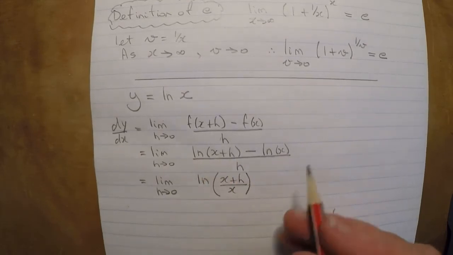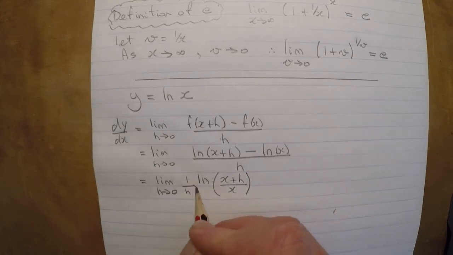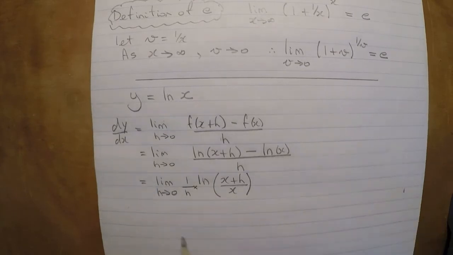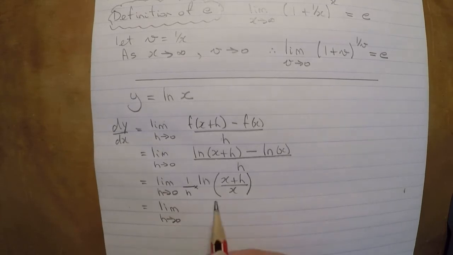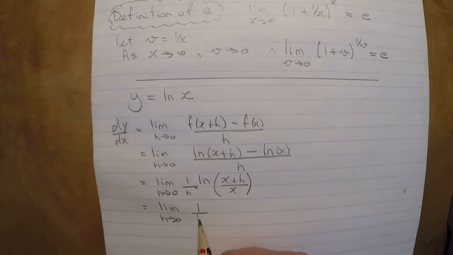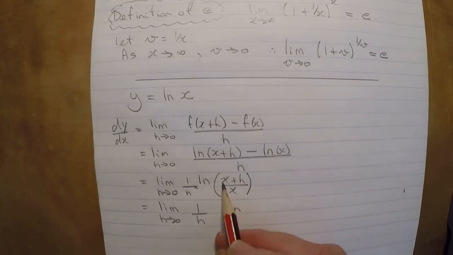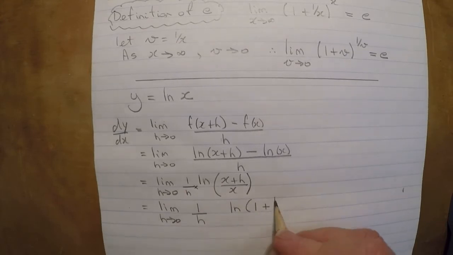Now we still have to divide by h. It's probably more convenient to multiply by 1 over h from here on in. And the limit as h approaches 0, I have 1 over h, and then the natural logarithm here, well, x divided by x is 1, plus h over x.